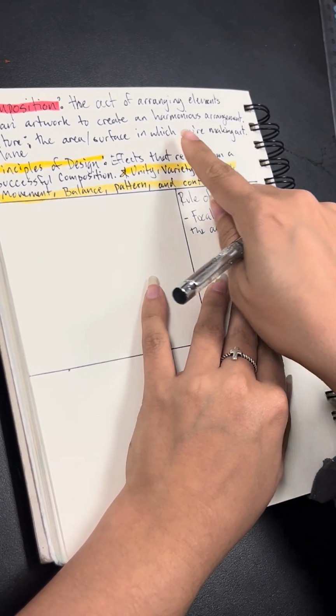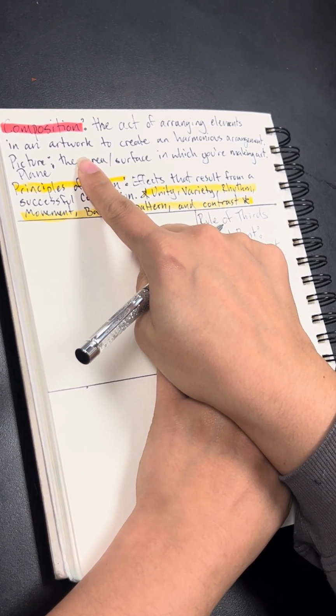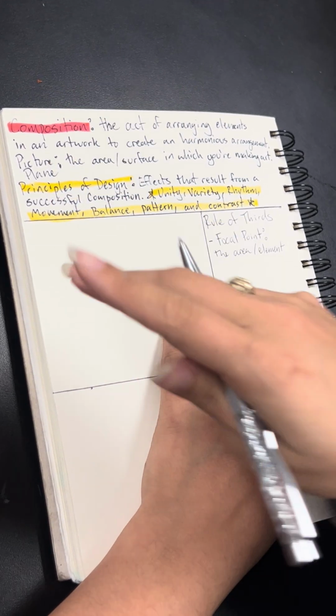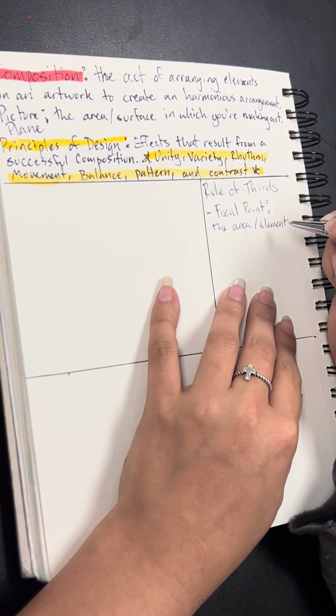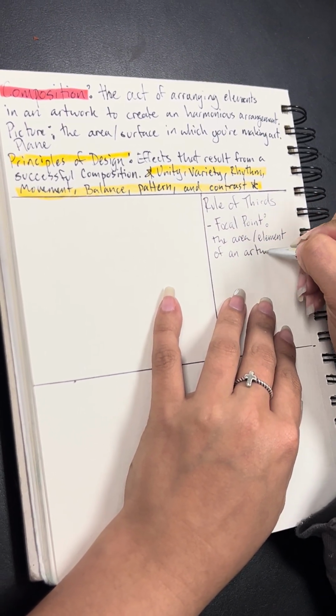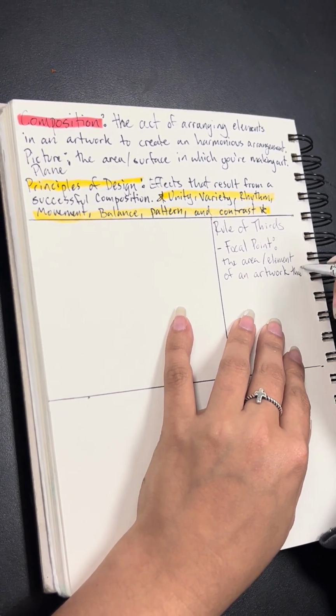Remember, elements in an artwork are just stuff. If it's a dog, a water bowl, stars, anything that happens to be in your artwork, lines that represent wind, those are elements in your artwork. So the area or element of an artwork that draws the most attention.